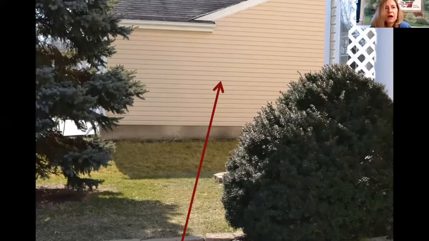Okay, this is what we call the billboard effect. And again, you can't avoid it. We have neighbors, and some neighbors don't plant anything. That can be a blessing, as opposed to them planting things and not taking care of them. But here's an opportunity to frame this view and do something with it. And I'll show you that in the next slide here.